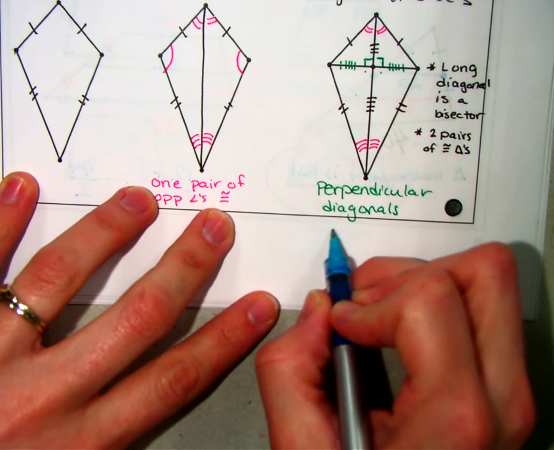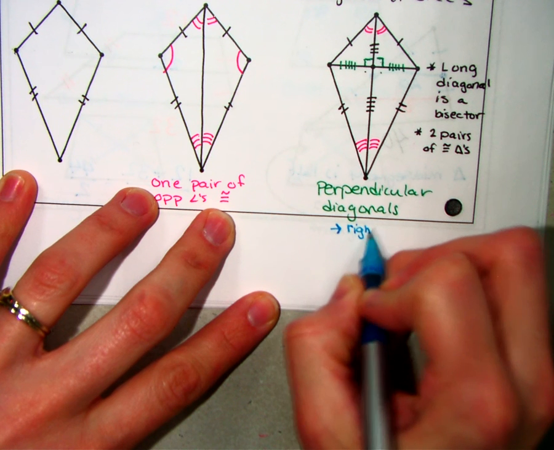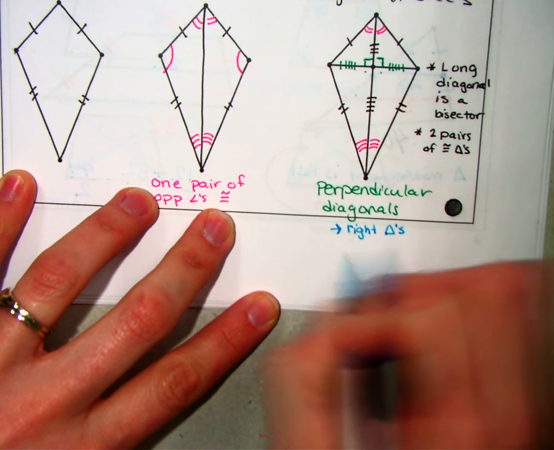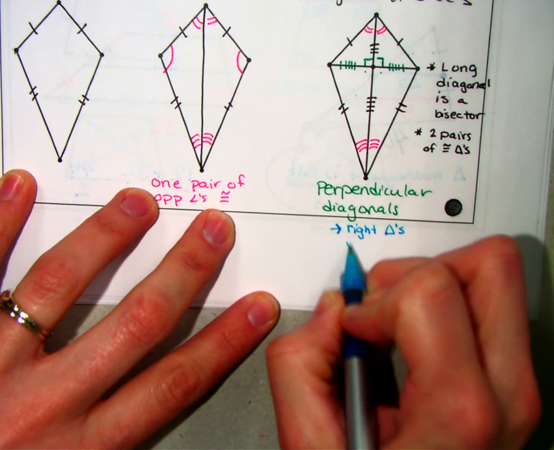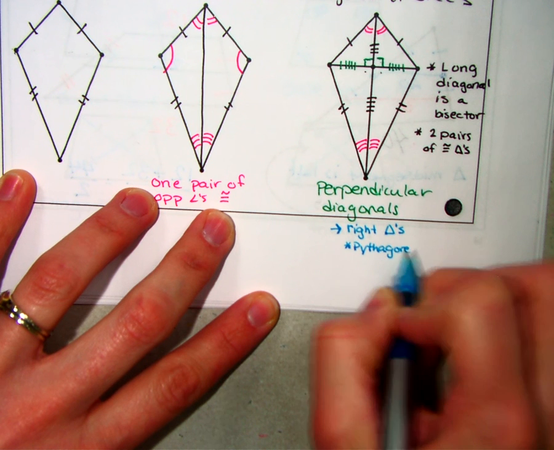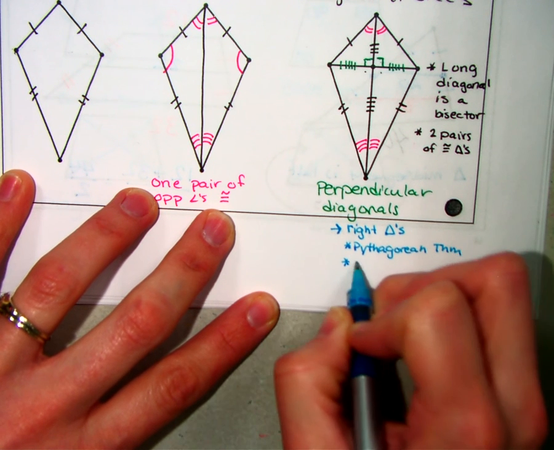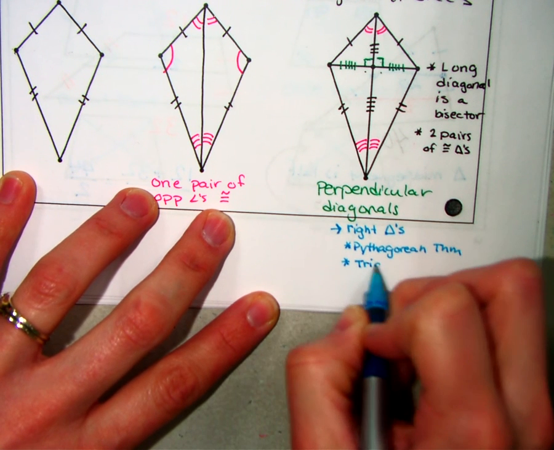Because you have perpendicular diagonals, that means you have right triangles, which means you can use Pythagorean Theorem and you can use trig, which is your sine, cosine, and tangent.